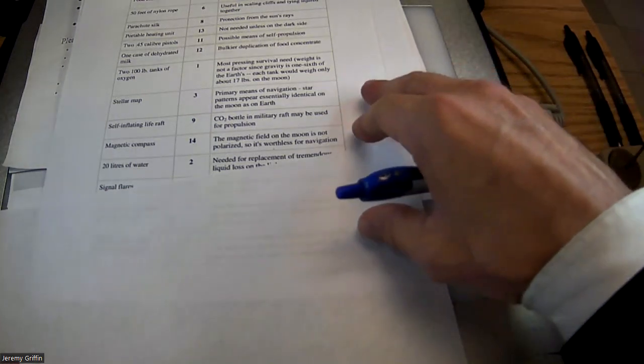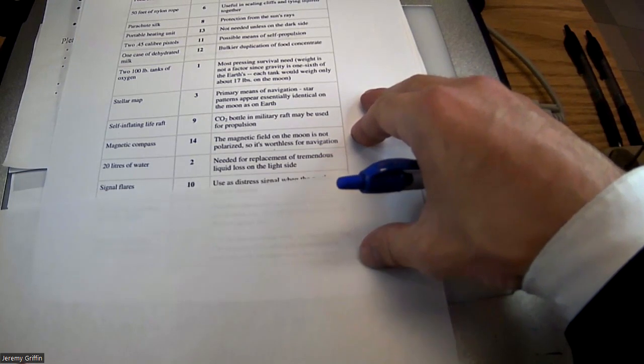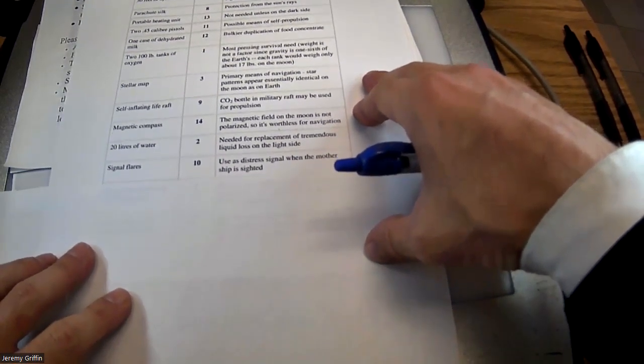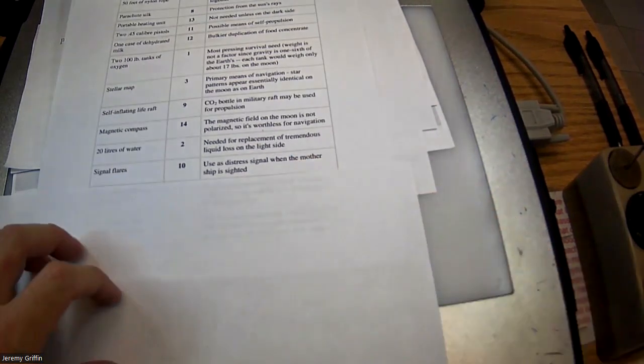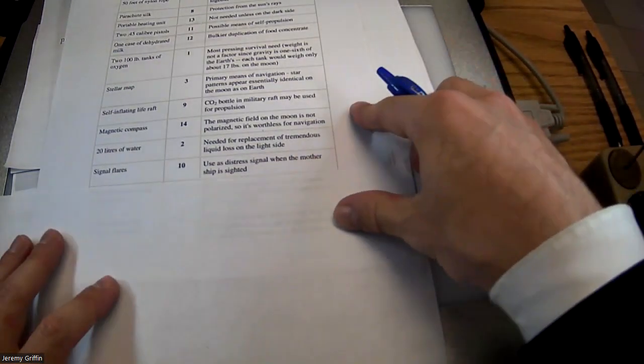Signal flares. This one you guys brought up a good point that those matches are worthless. What about the flares? I did look this up, and according to a guy named Tom on the internet, sure, a signal flare will work on the moon, but you have to make a special one. The flare has to have both the material that burns, usually magnesium, which burns brightly, and oxygen. You can package it all in one, and you can even burn them underwater. So that's straight from Tom off the internet, so must be true. We're going to go with, they listed it number 10. They said use as distress signal when the mothership is sighted. So see a mothership, shoot off some flares, pew, pew, and they might see you.